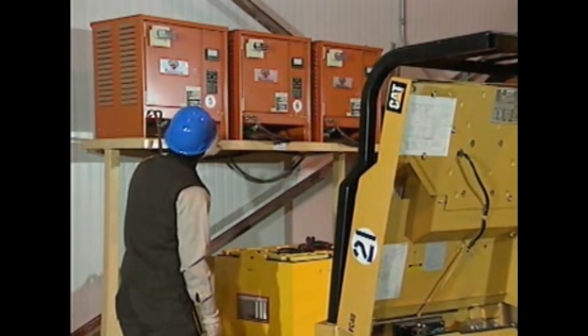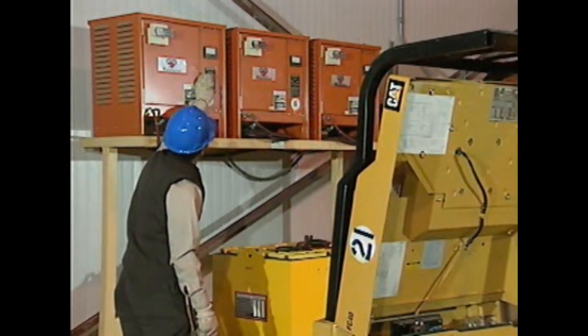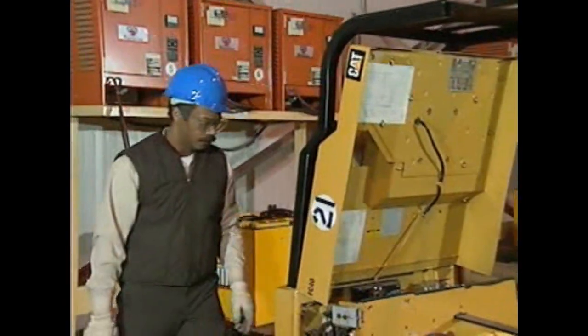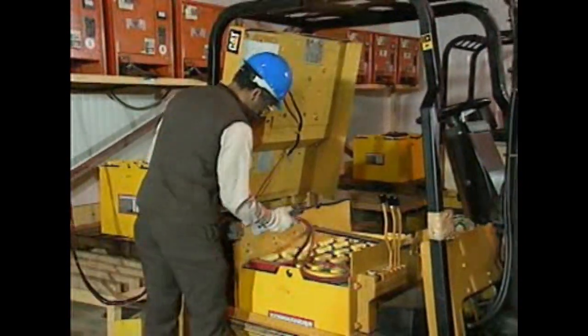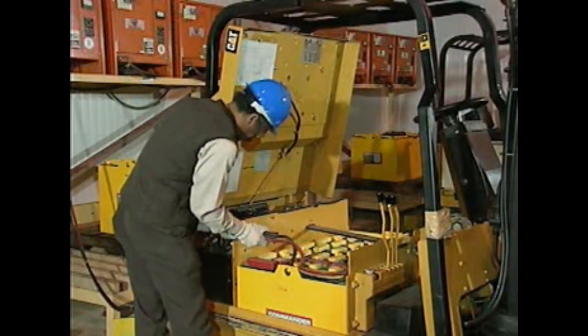It's important to make sure the charger is off before you unplug it because a charger that's still turned on may create a spark when it's unplugged, and the spark could ignite any hydrogen gas that's present.